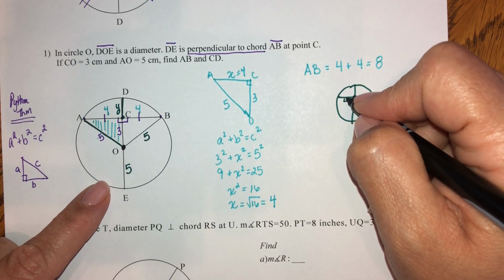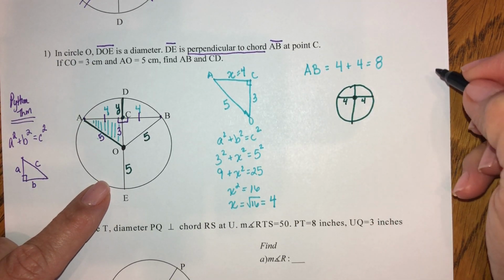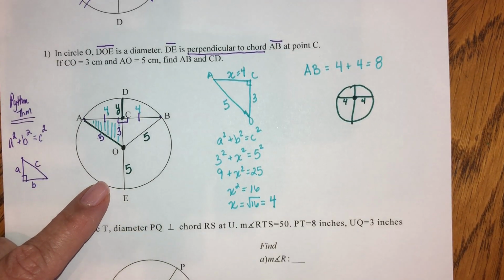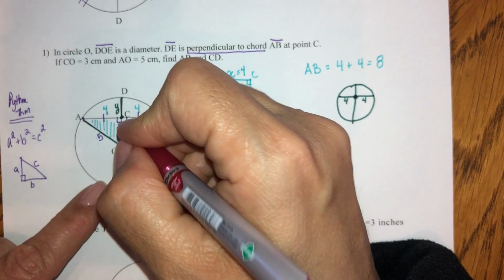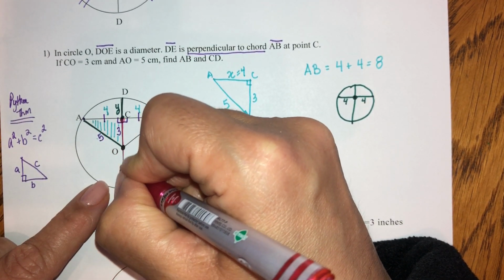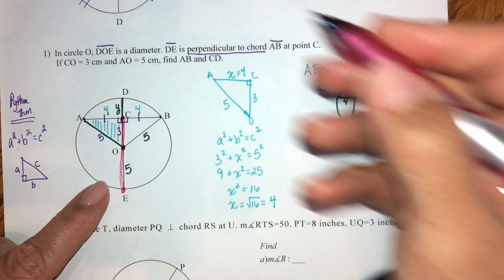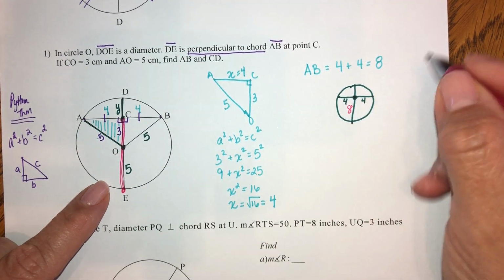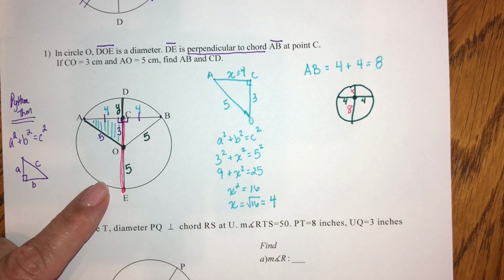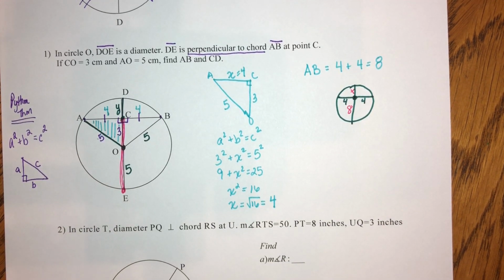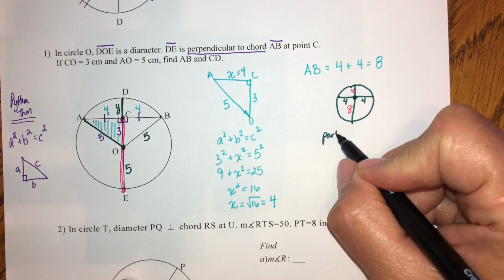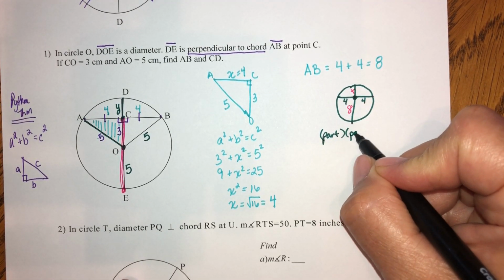So the two parts of this chord are 4, and the bottom part down here, which takes me from, let me see if I put a brighter color in here, from C all the way down to E is 5 plus 3, which means the whole bottom part here measures 8. And they would like me to figure out how big CD is, which is this piece up here. And this brings us back to the rule from yesterday, which is that good old part times part is equal to part times part.